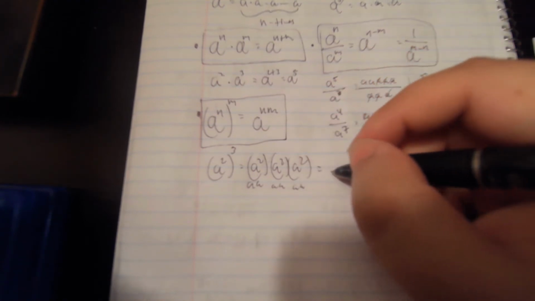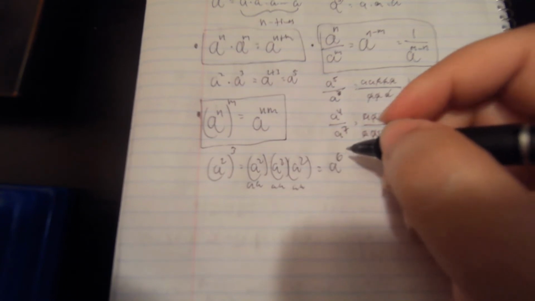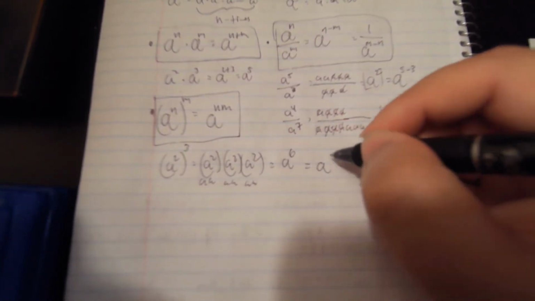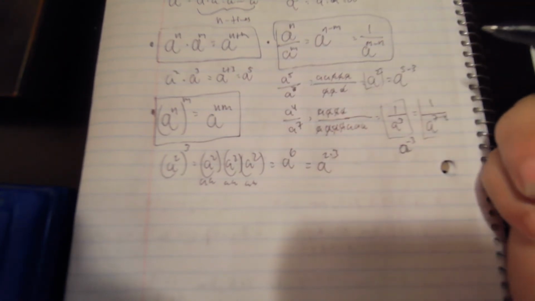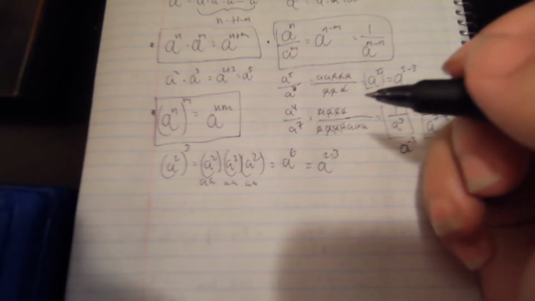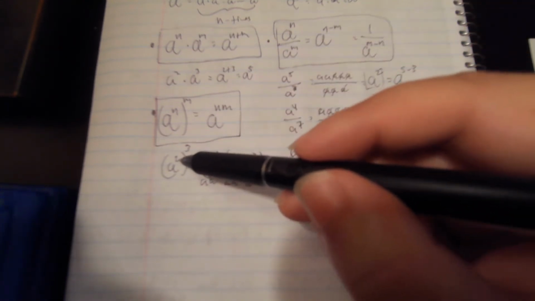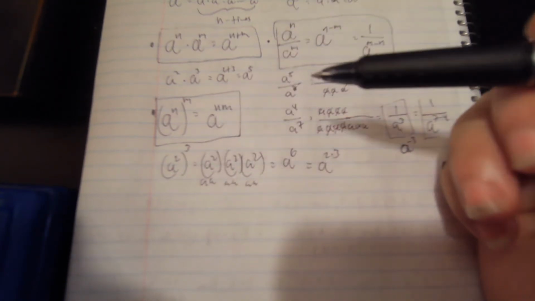So how many a's are you going to have in total? How many a's are you multiplying? You're multiplying 6 of them, so this should be a to the power 6. Again, it's no coincidence that a to the power 6 is basically a to the power 2 times 3. See? These are all easy to explain when the numbers are nice, but I'm saying that even if the numbers are not nice, these rules still apply.